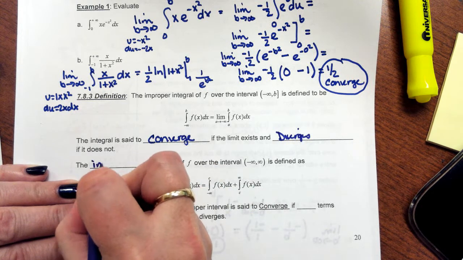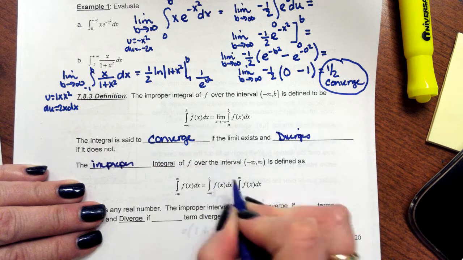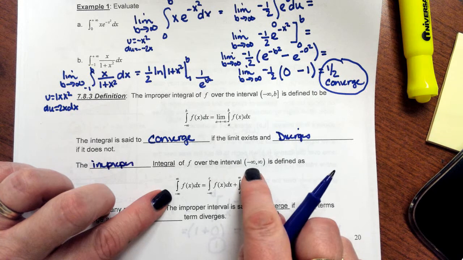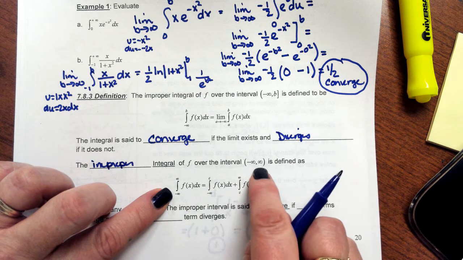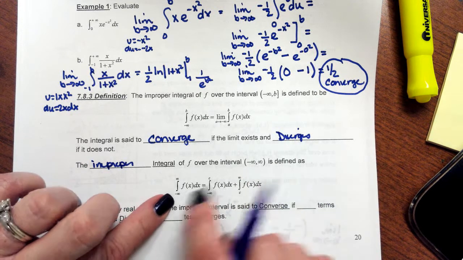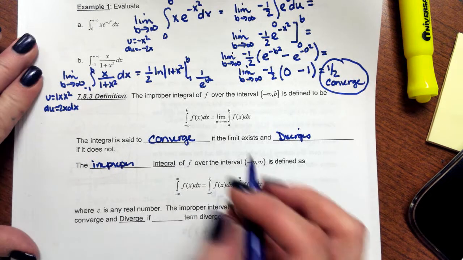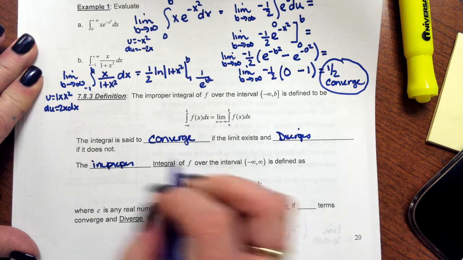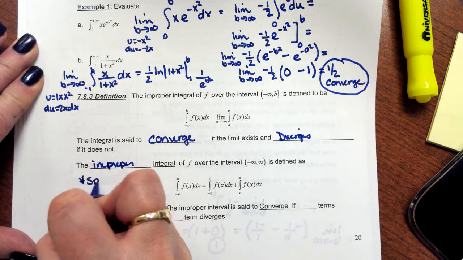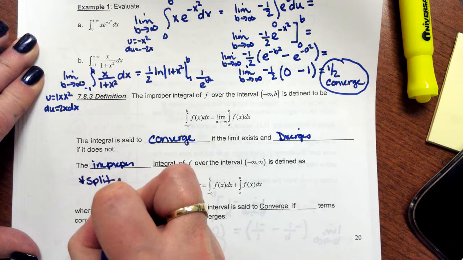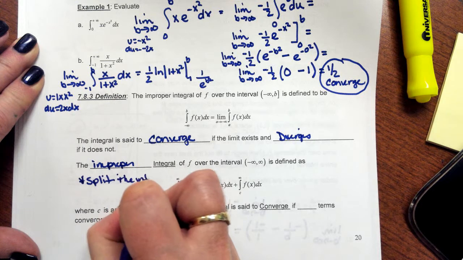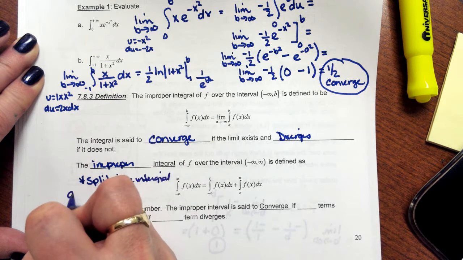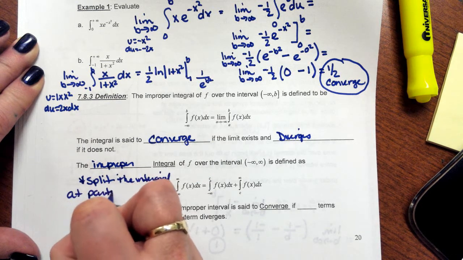The improper integral of f over the entire interval, so again, if your bounds are both negative infinity to infinity, you have to split your integral somewhere. So if you have a case where both your bounds are infinity and negative infinity, what you have to do is split the integral at a particular value.